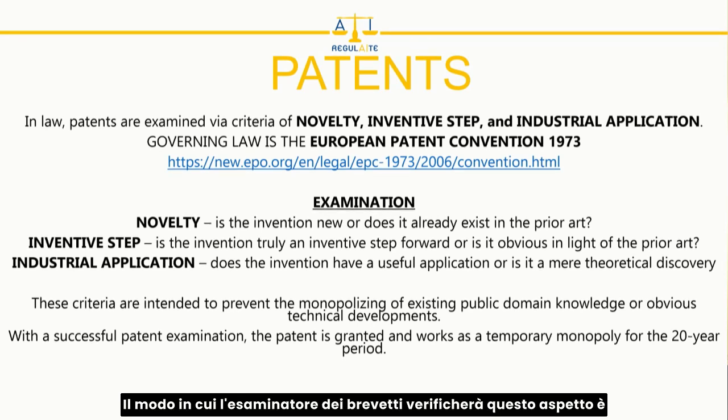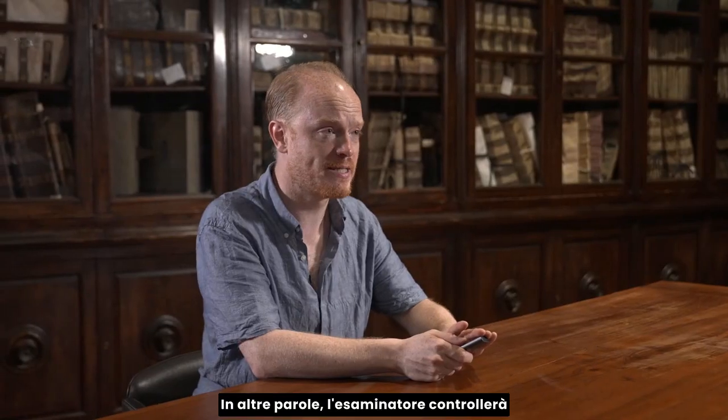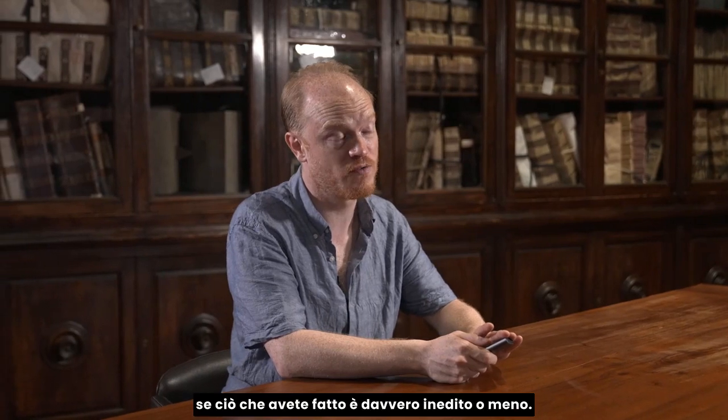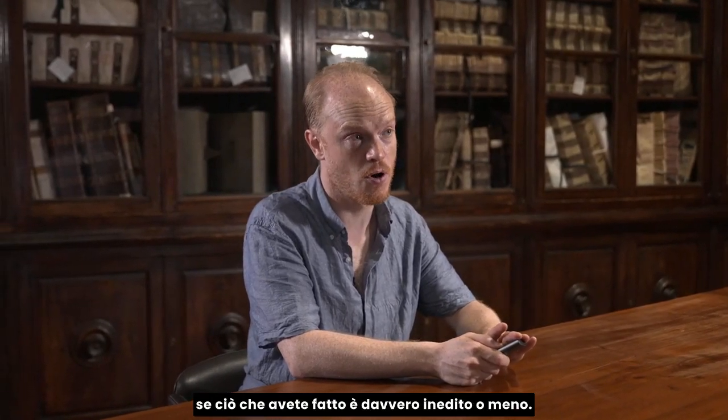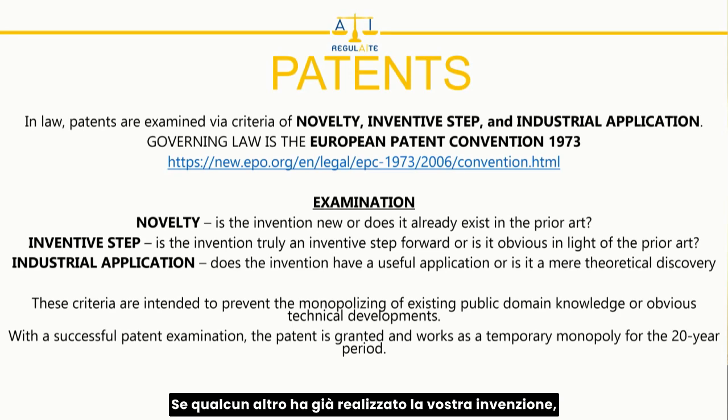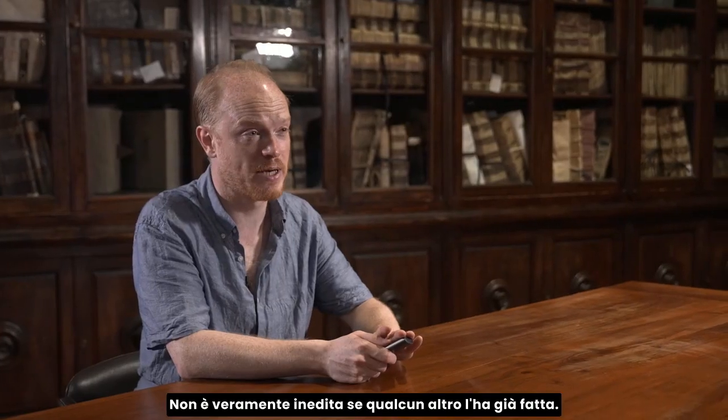The way the patent examiner will check this is to go through the database of existing patents, existing publications and journals, and other prior art. In other words, the examiner will check to see whether what you've done really is new or not. If somebody else has already made your invention, even if they're on the other side of the world, if that has been published, then unfortunately that destroys the novelty of your invention. It's not really new if somebody else has done it.